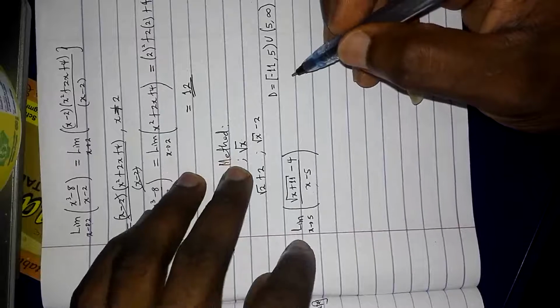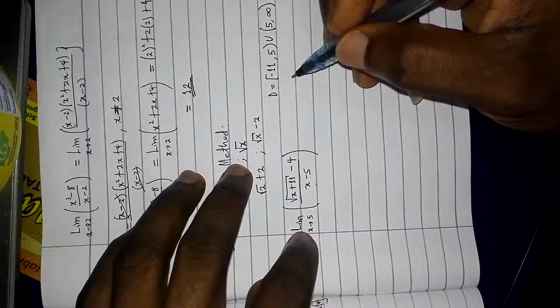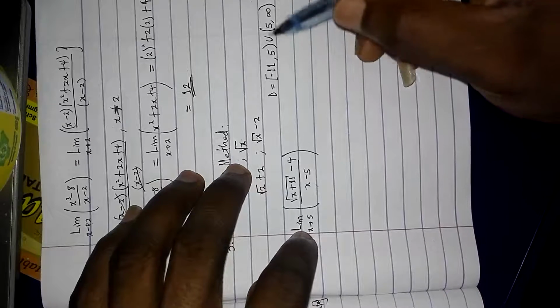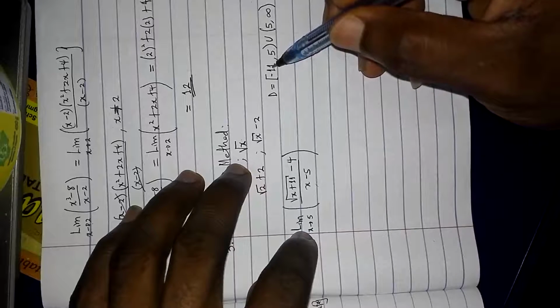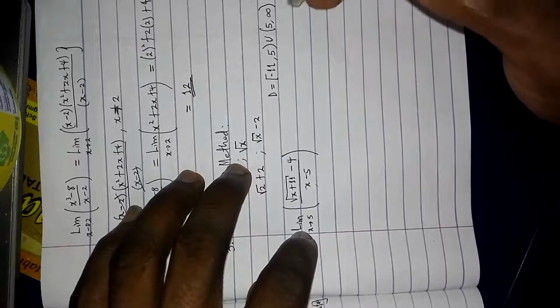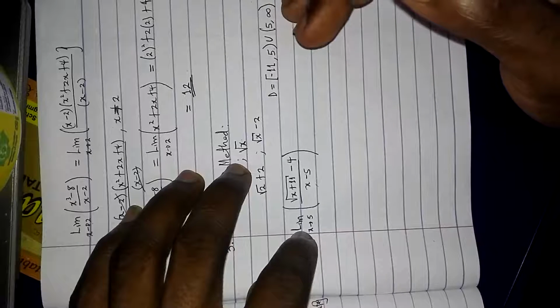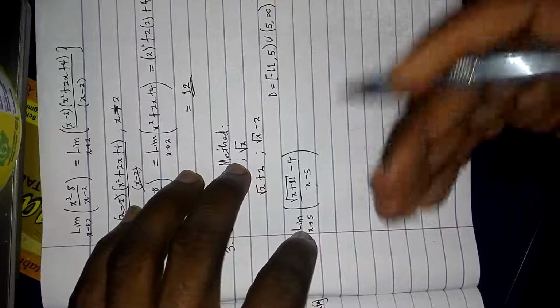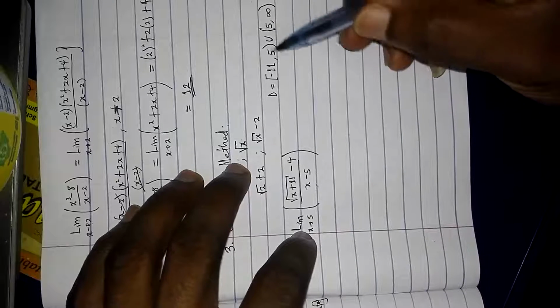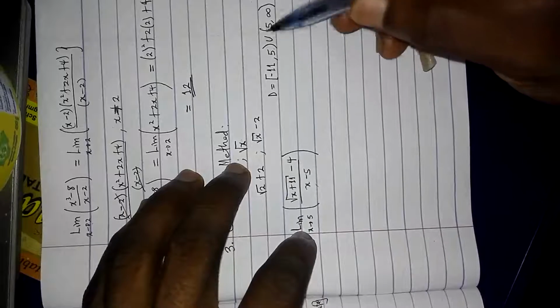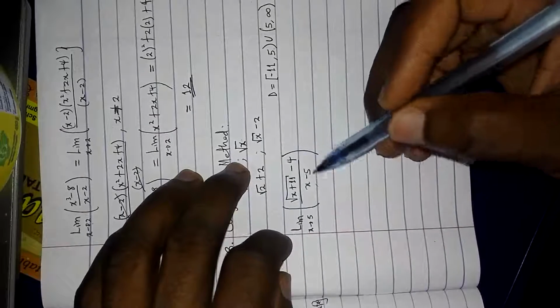Obviously 5 is not a boundary point in the domain. It appears like a boundary point, but a boundary point means the function is not defined for values before or for values after. In this case, it is defined for values before and after 5, so 5 is not a boundary point for this domain.